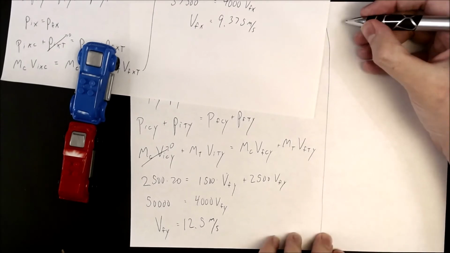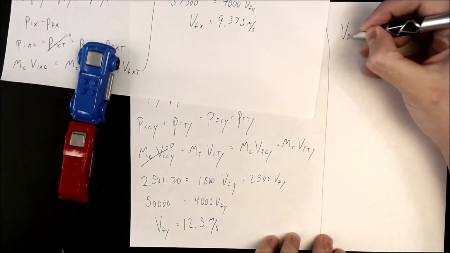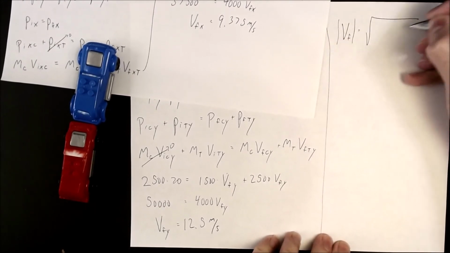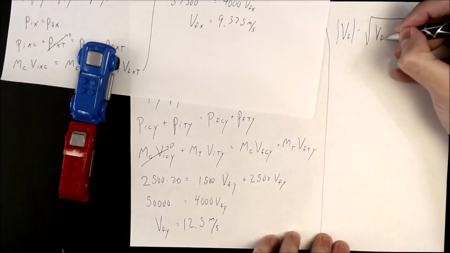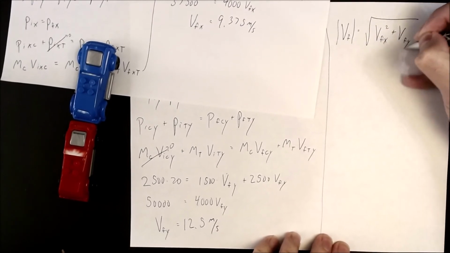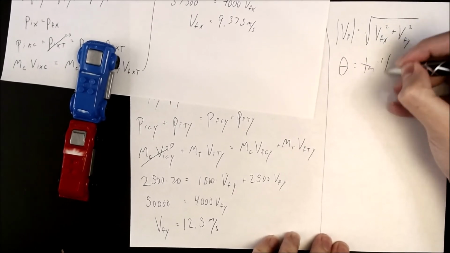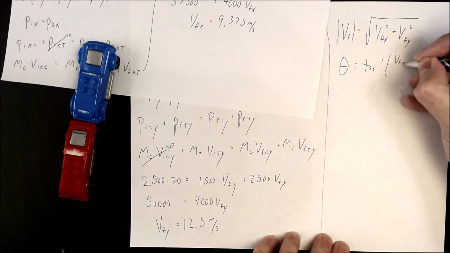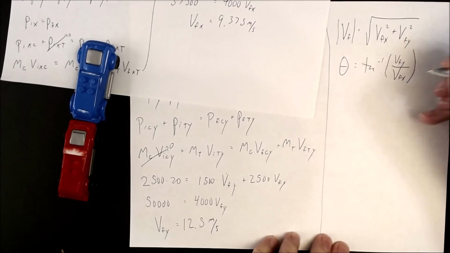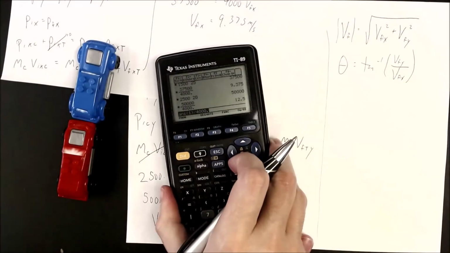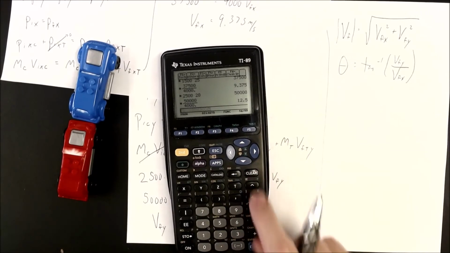Well, we've done this plenty. We can find v final magnitude by taking the square root of v final x squared plus v final y squared, and we can find theta by inverse tangent of v final y over v final x. And it's just a matter of plugging that into our calculator.